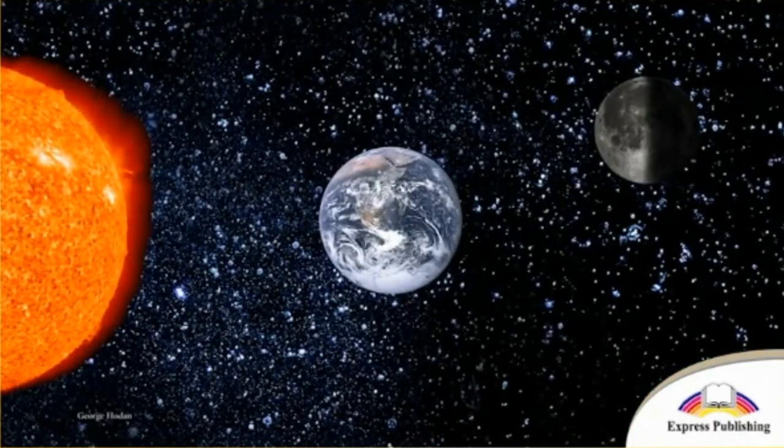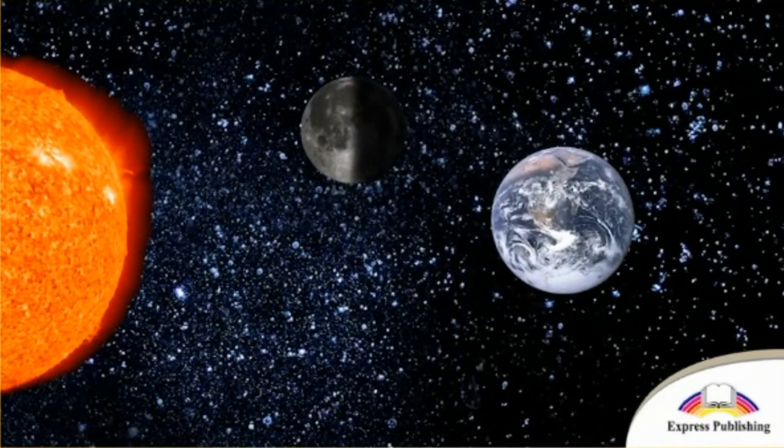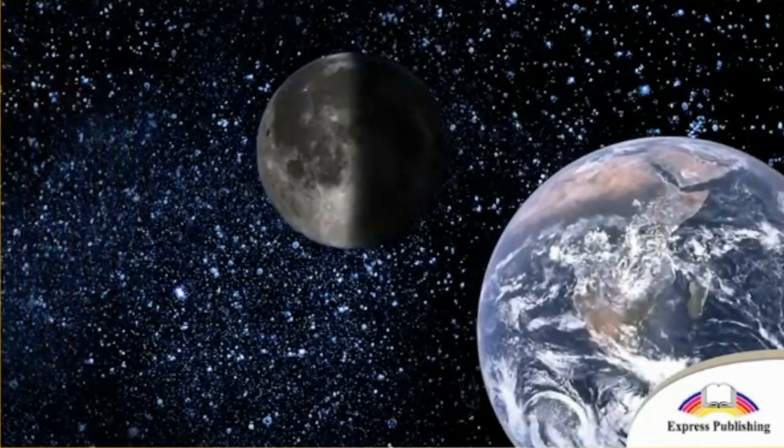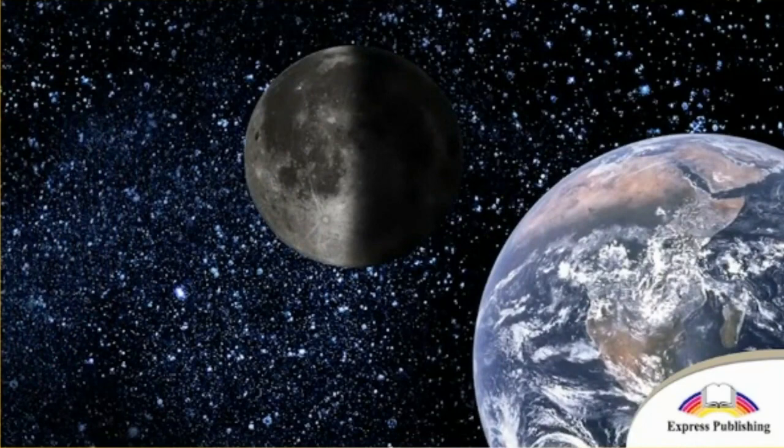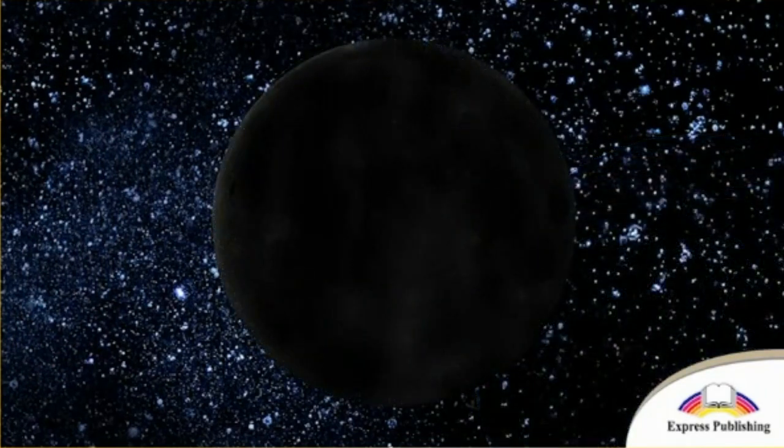The opposite of the full moon is the new moon. This is the phase when the moon is between Earth and the Sun. One side of the moon is still lit by the Sun, but we can't see it. The side that's facing Earth is dark. No sunlight reaches it at all.